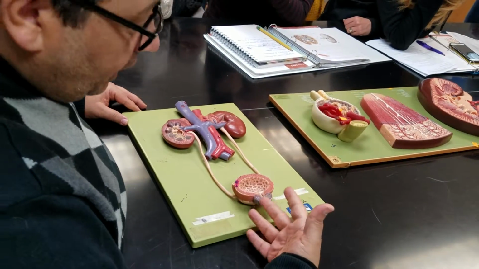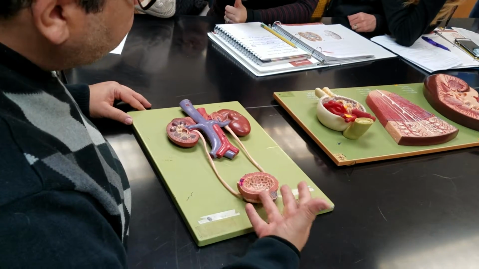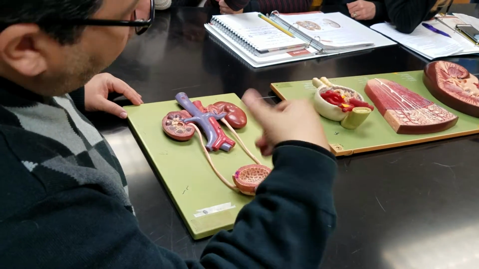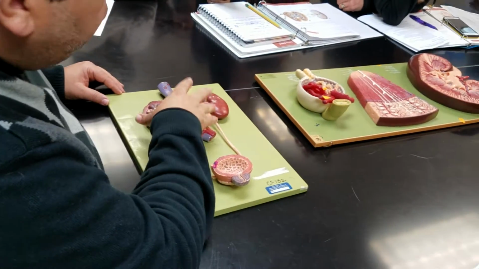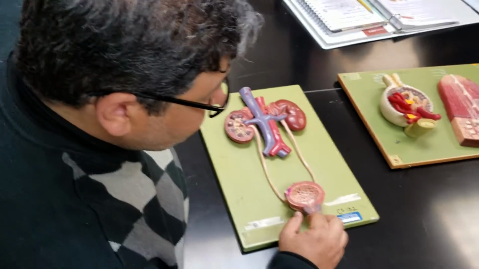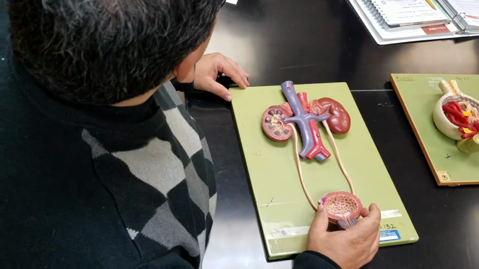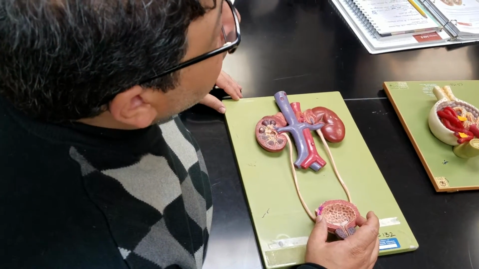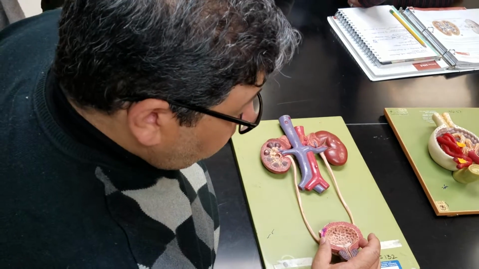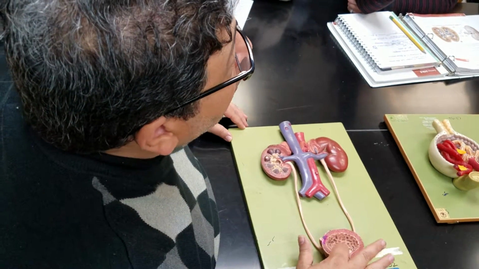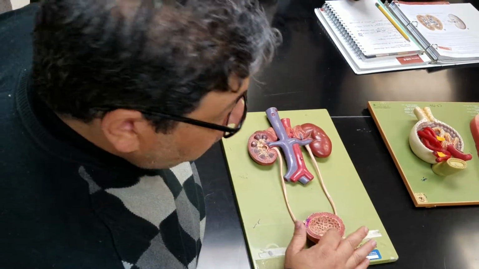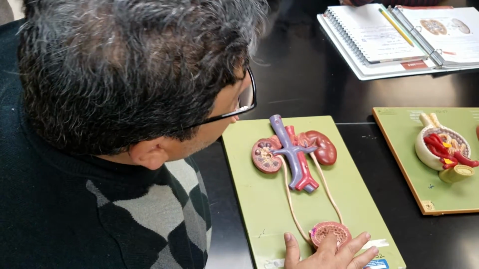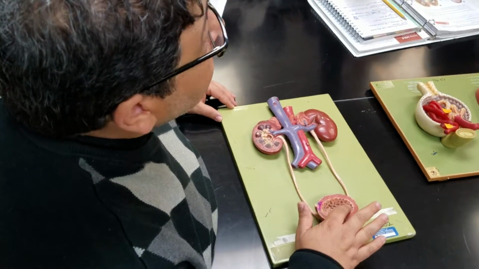Okay, let's take a look at the first. I will go with the large model of the kidney to explain the different parts. But let's take a look at the urinary bladder first. The urinary bladder is the temporary storage for the urine. Like any other hollow organ in our body, it is lined with folds.